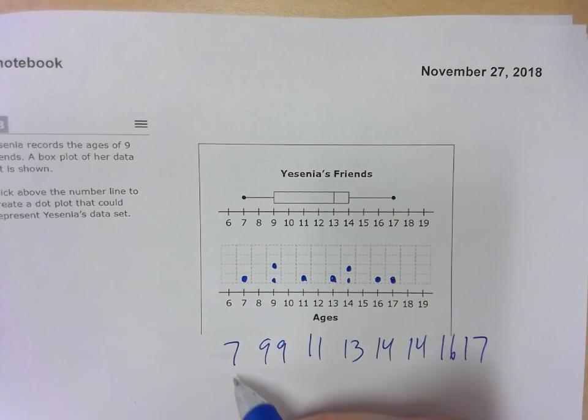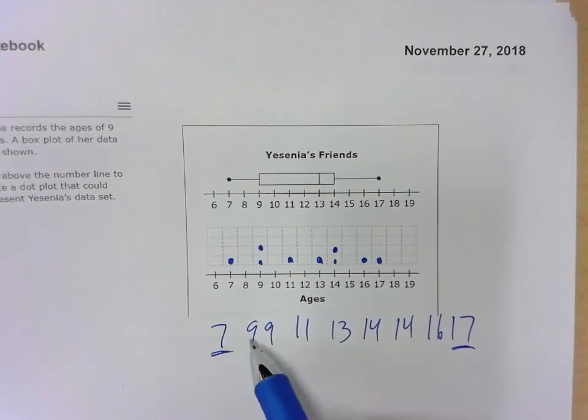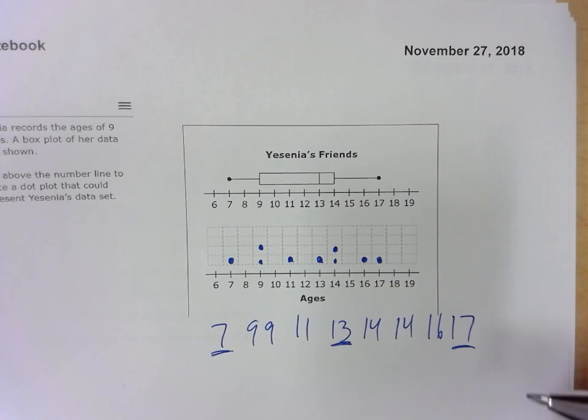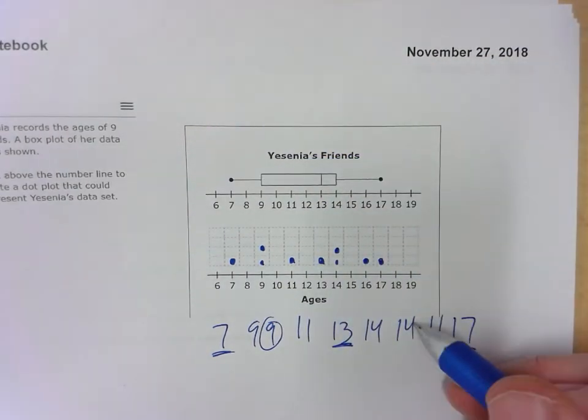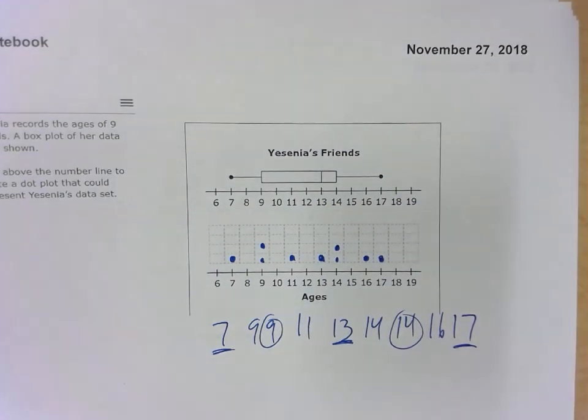So there's the low and the high for your box and whiskers. The middle number, 1, 2, 3, 4, and then you've got this middle number, 1, 2, 3, 4. So there's the middle, so there's the 13 right there. And then the middle of the bottom would be 9, so there's that, and the middle of the top would be 14, so there's that. So that should work out for the dots.